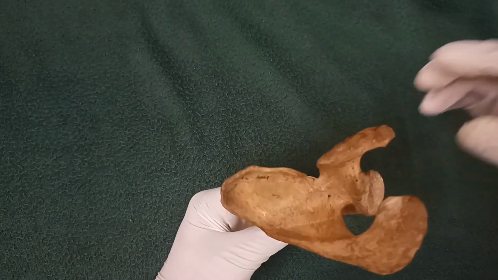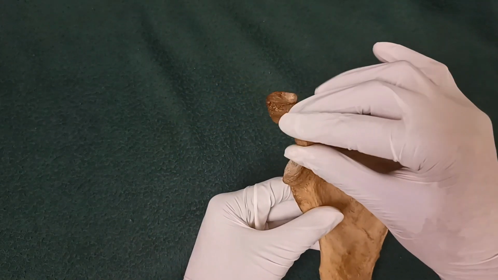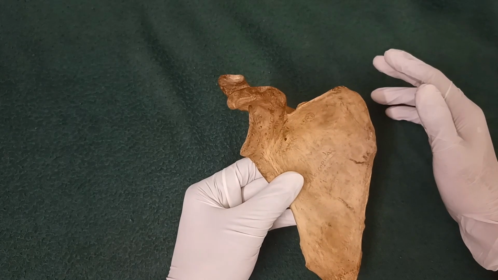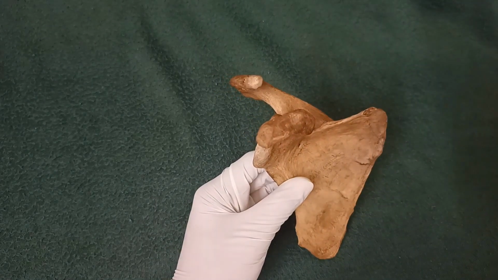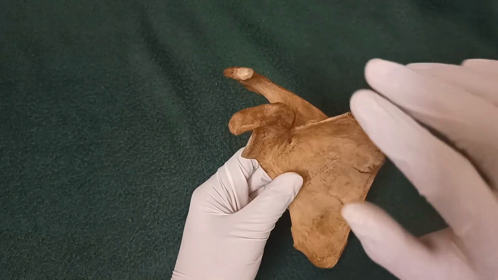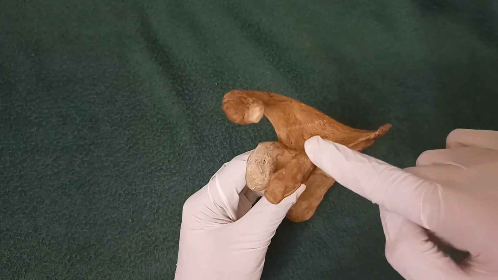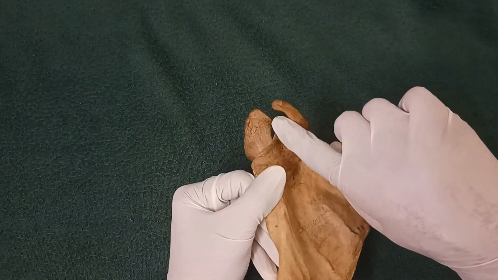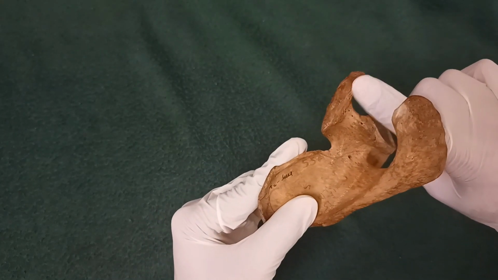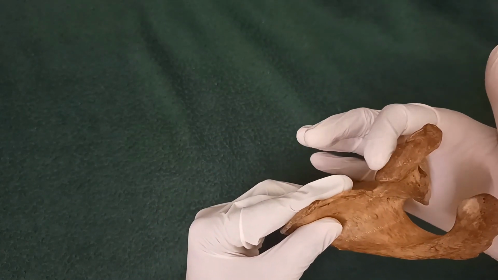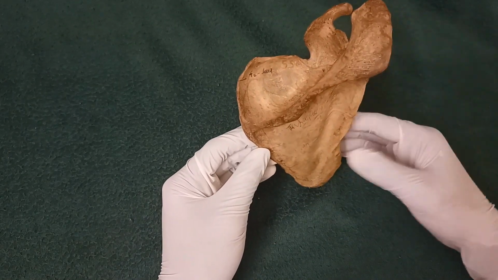Let us move to the third process. This is the coracoid process. Coracoid means like the beak. Now the coracoid process is directed forward and laterally. Again, it has a superior surface and an inferior surface. This is the lateral border and this is the medial border. So that's all about the processes.